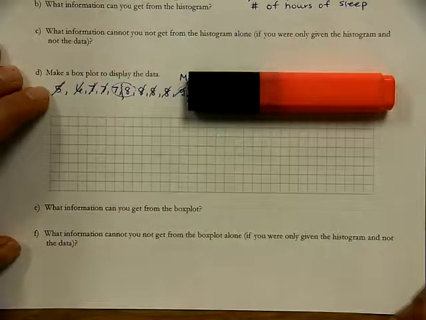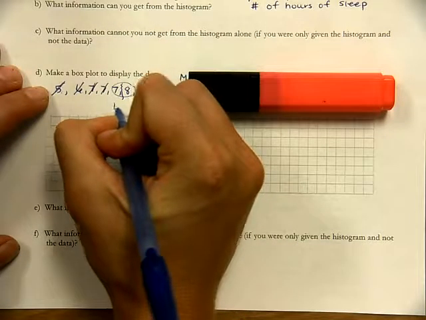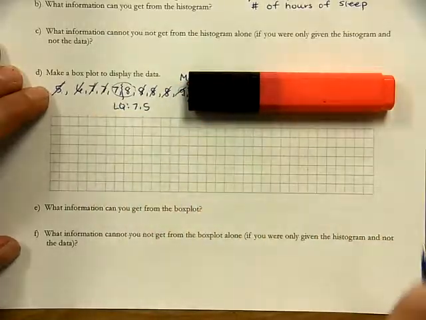Now, what's in between 7 and 8? Well, that'd be 7.5. Or you can add them together and get 15, divide by 2, that's still 7.5. So the lower quartile is 7.5.